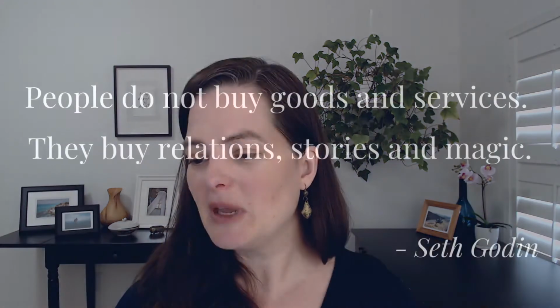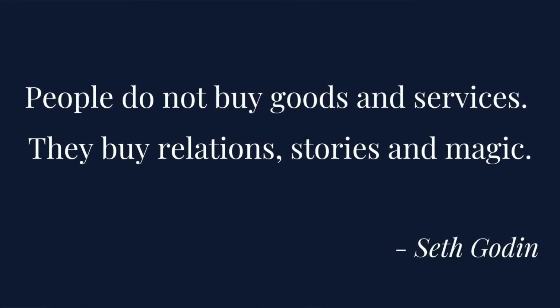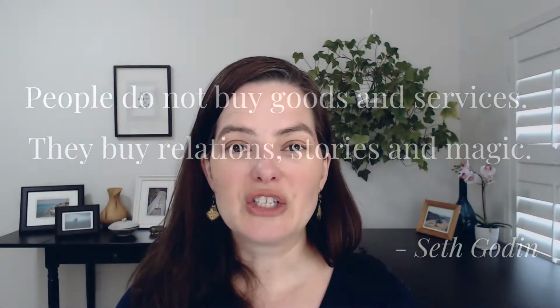And he says, people do not buy goods and services. They buy relations, stories, and magic. So, as the saying goes, an image is worth 1,000 words. So the images that you're using on your pins are very important.